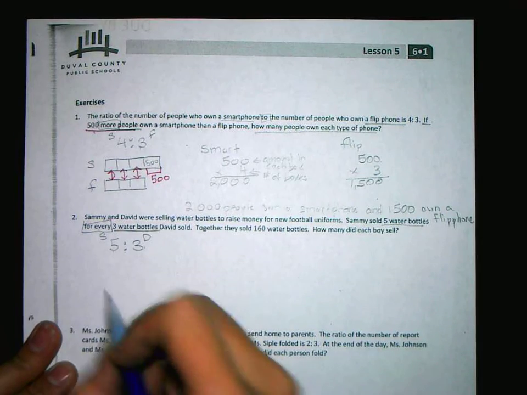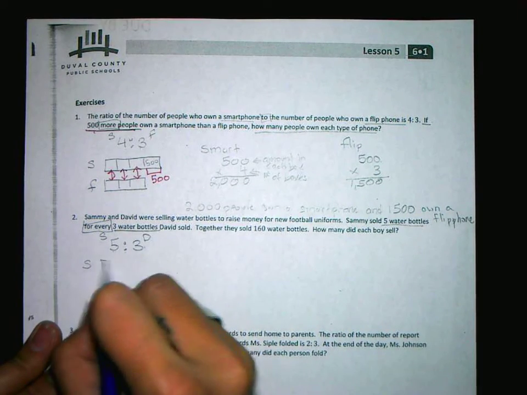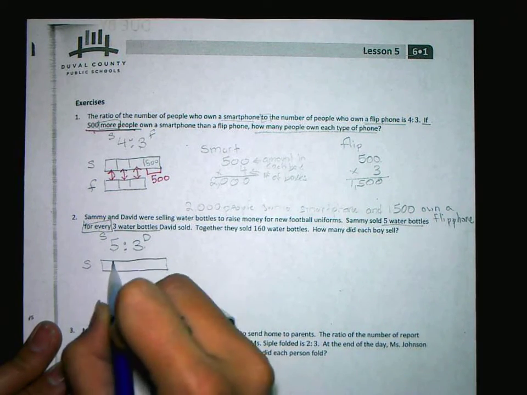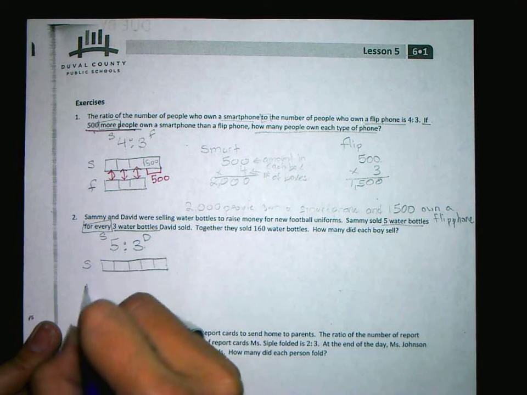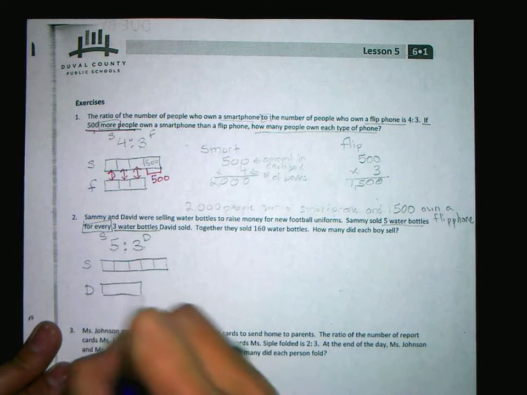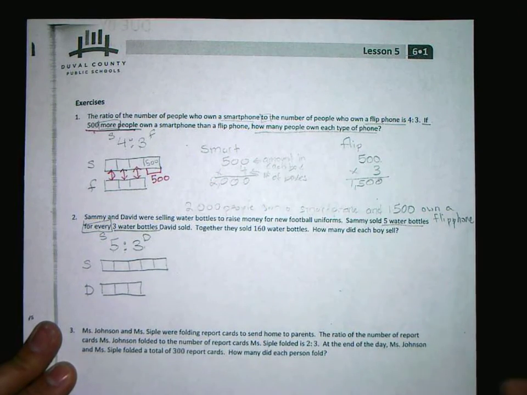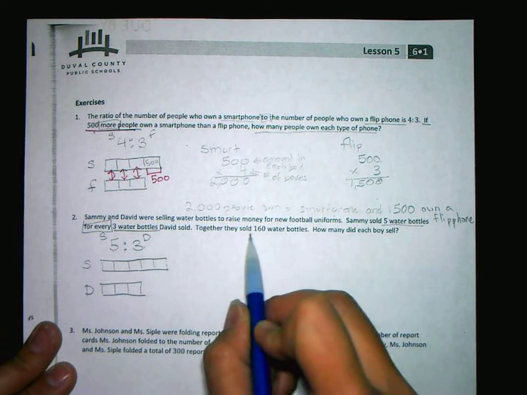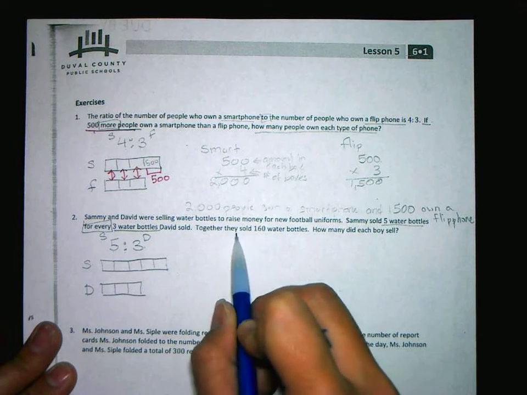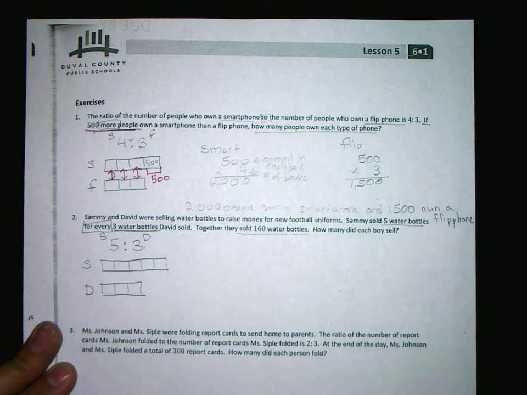Now I'm going to draw my tape diagram. S for Sammy, he's going to get 5 boxes. And David's going to get 3 boxes. Again, I try to draw my boxes as equal as possible. Alright, so it says together they sold 160 water bottles. How many did each boy sell?